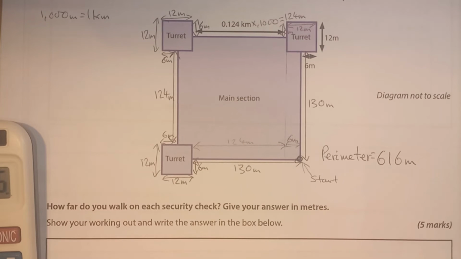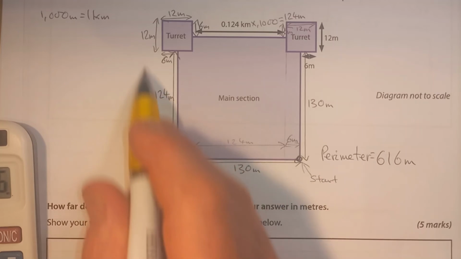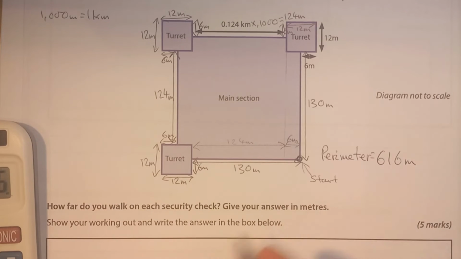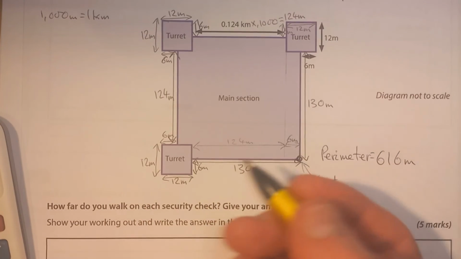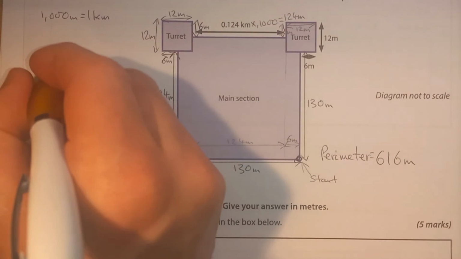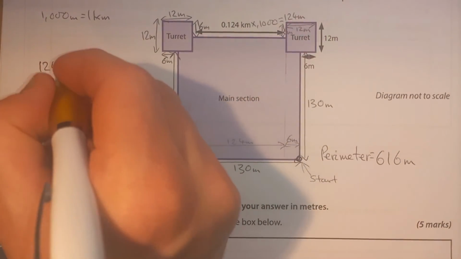Okay. So that's the best way to do it. Work out all the measurements first and add it up. If you find it confusing adding them all up as you go, because it's a lot to add up, what you can think of instead is, well, what are the different measurements I've got? Well, I've got 124, and how many of those have I got? Well, I've got 2.